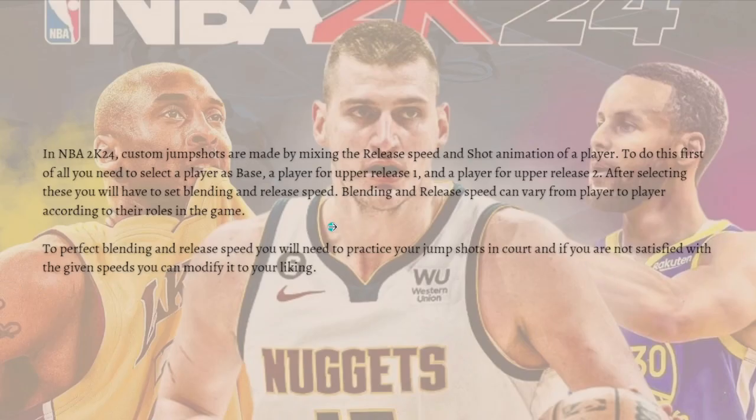So in NBA 2K24, jump shots are made by mixing the release speed and the shot animation of a player. So to do this, first of all, you need to select a player as base. So a player for upper release 1 and a player for upper release 2. After selecting this, you will have to set blending and release speed.